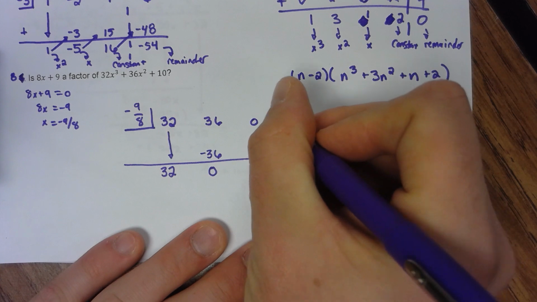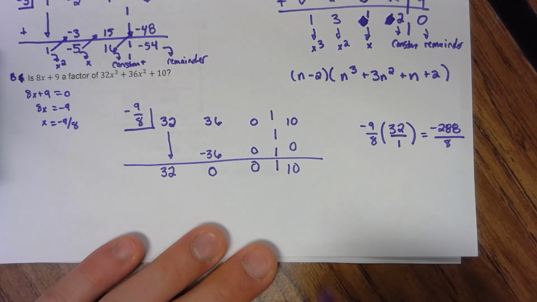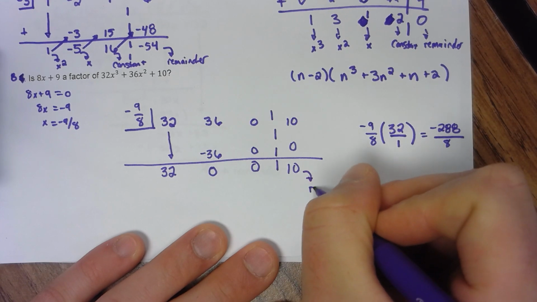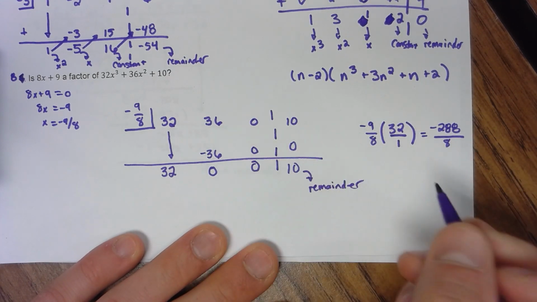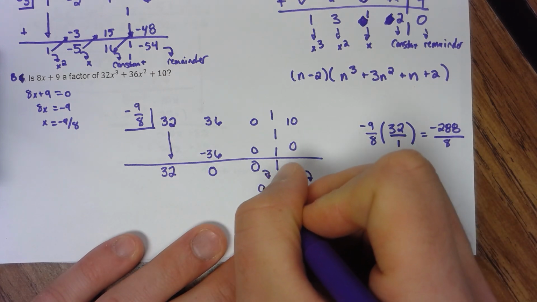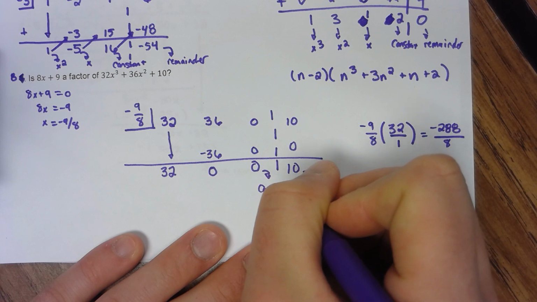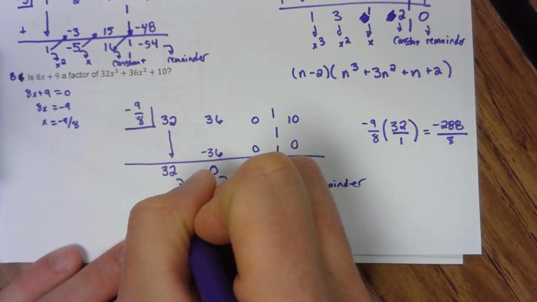So now, interpreting this answer, it says that 10 is the remainder. 0 is the constant term. The other zero is the linear term, and 32 is the quadratic term.